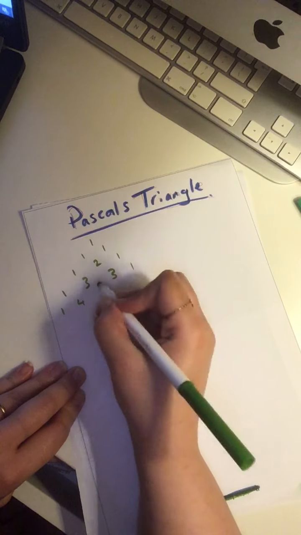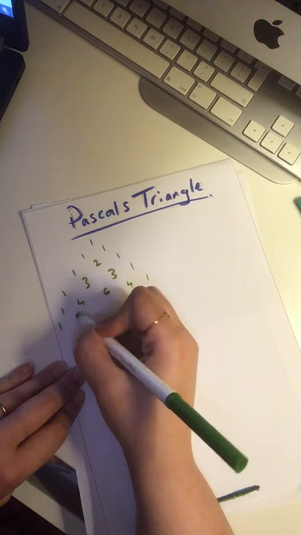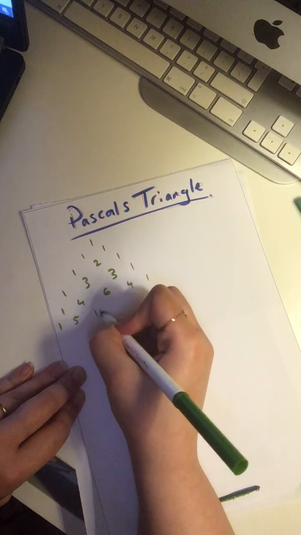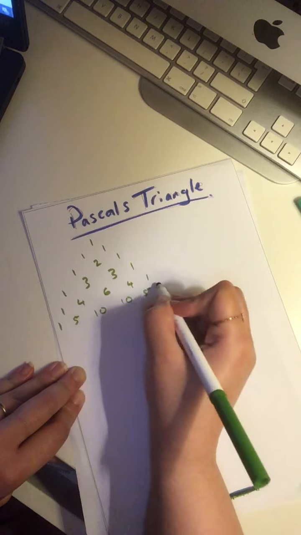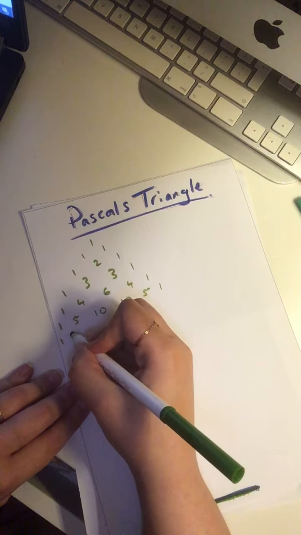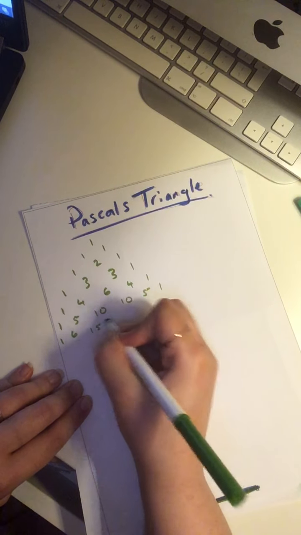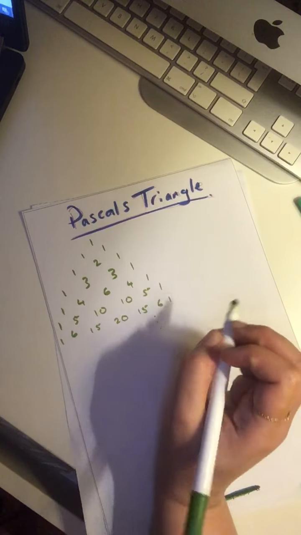1 plus 3 is 4, 3 plus 3 is 6, 3 plus 1 is 4, and then 1. 1 plus 4 is 5, 4 plus 6 is 10, 6 plus 4 is 10, 4 plus 1 is 5, and then 1, 1, and then 1 plus 5 is 6, 15, 20, 15, 6, and then 1, and so on.